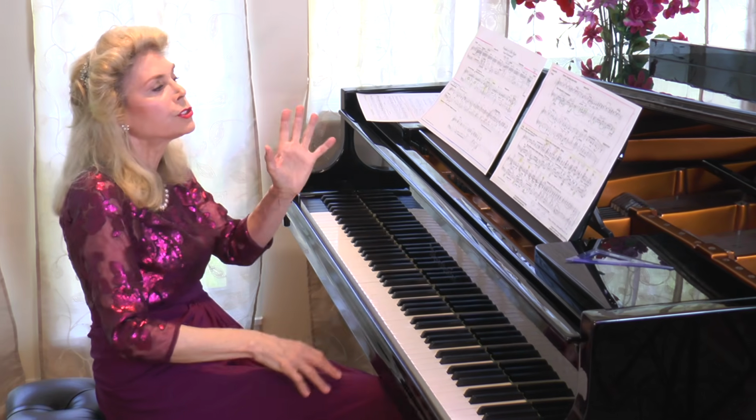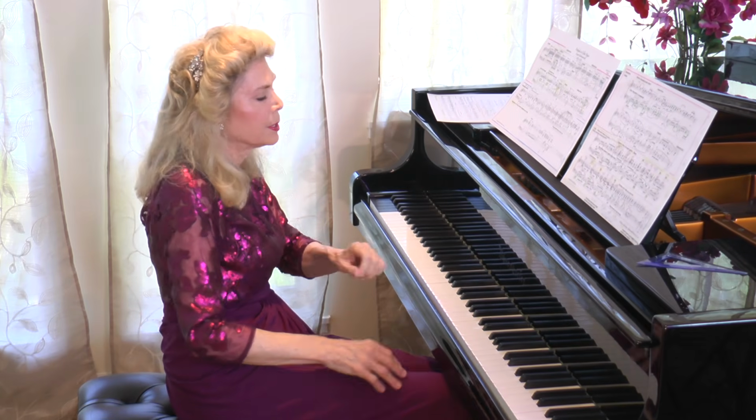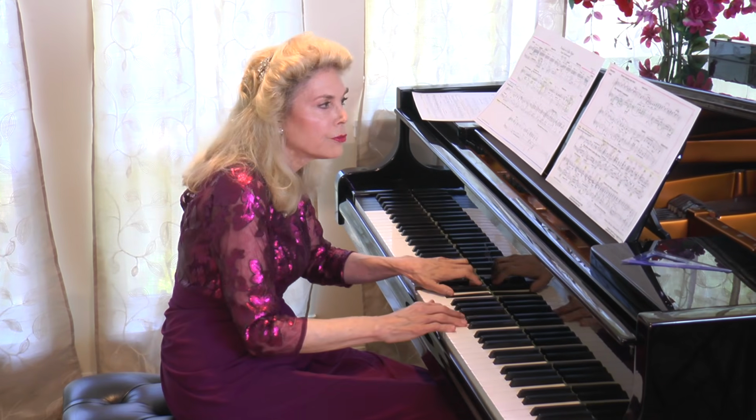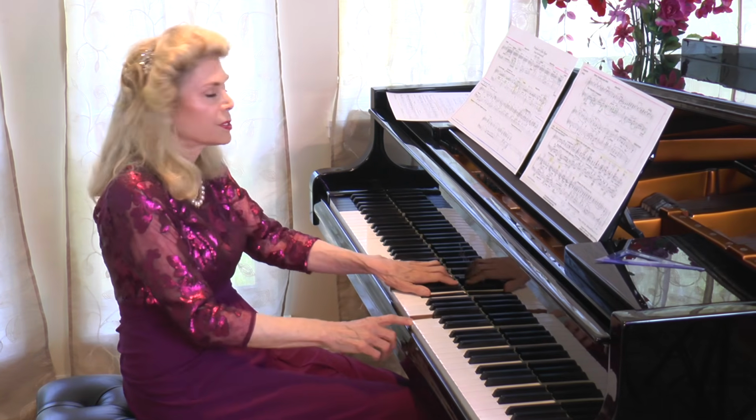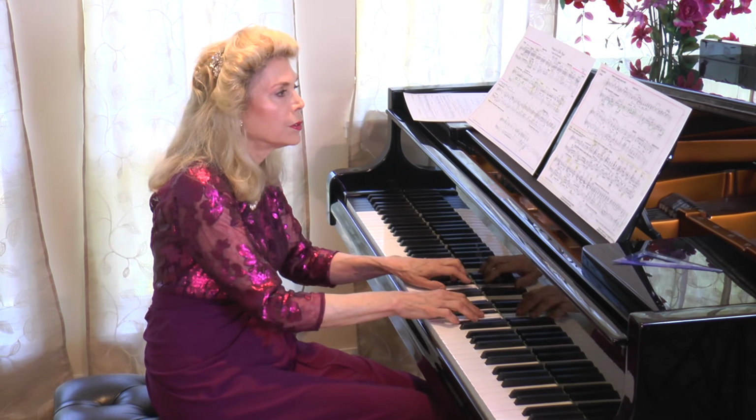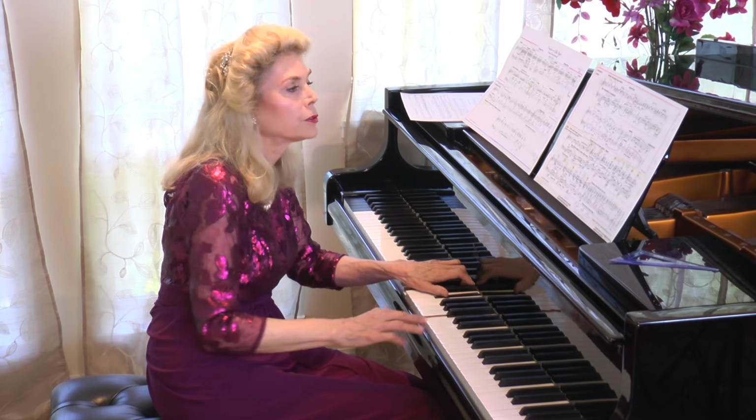So he's really changed at this point in the piece, and ending on this very tender A flat minor, which is the 2nd scale degree, called the supertonic.